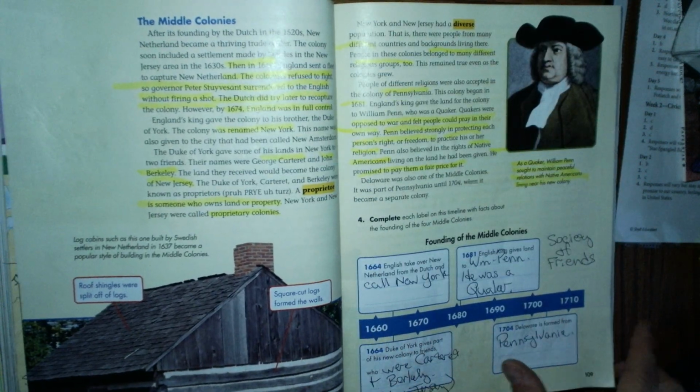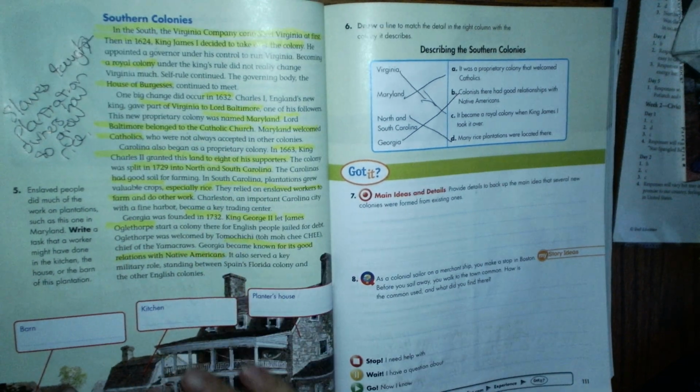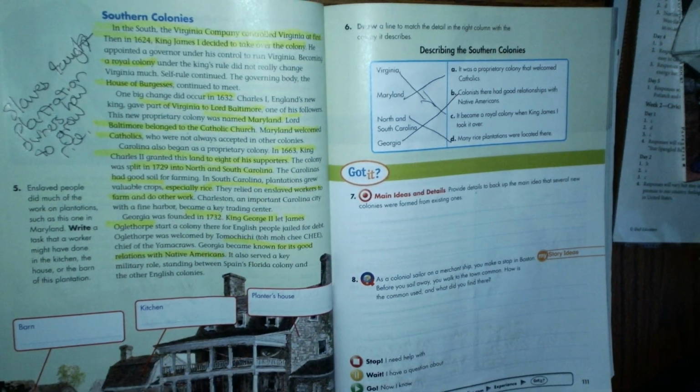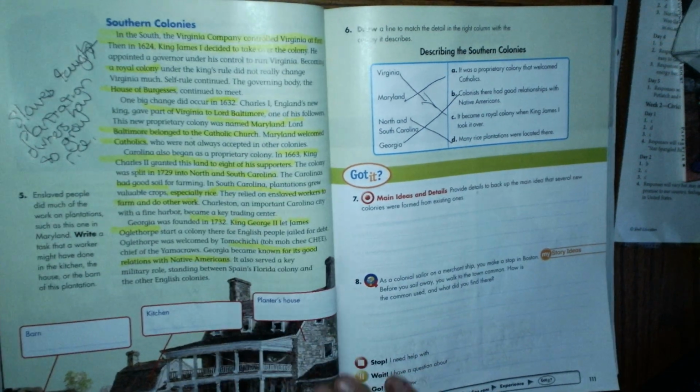You really, guys, you've got this book. Take notes in it, mark it up. Use the book the way it was intended to be used. I guarantee you, if Mr. Schuyler were to come by and see you with your book looking like this, he would be impressed.